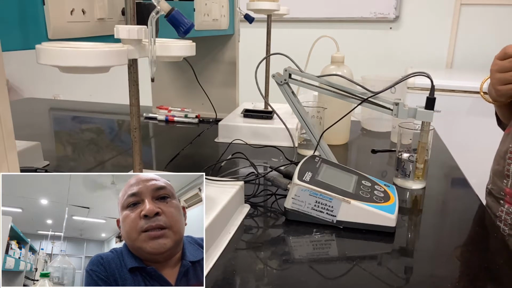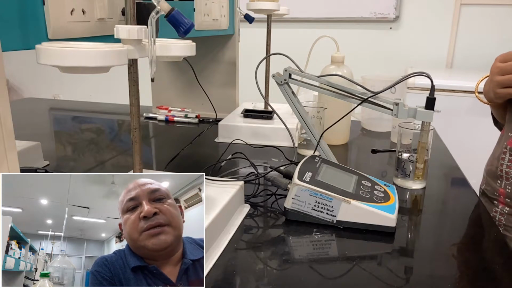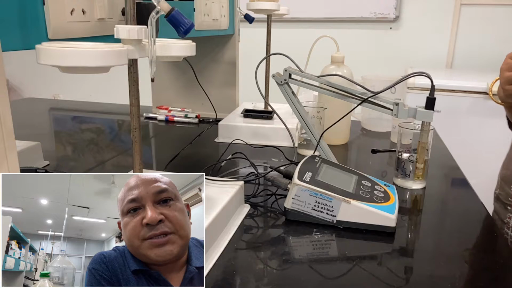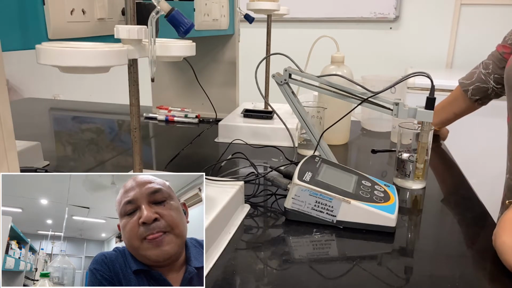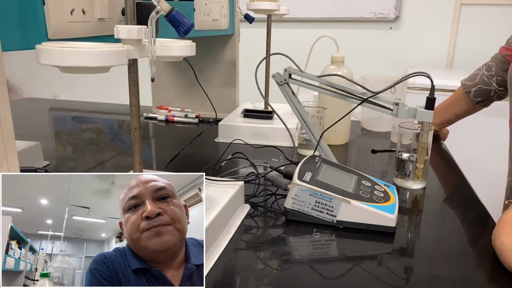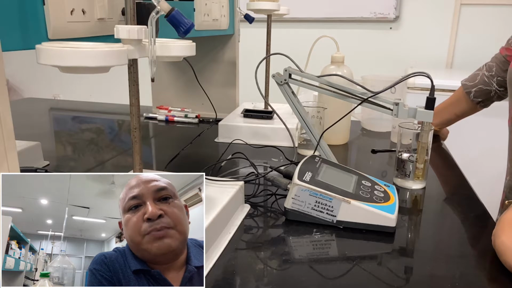Dear students, the experiment is going to be conductivity. Conductivity is the measurement of the presence of ions due to the presence of dissolved solids. The movement of ions is going to give the conductivity to the water itself. So a lot of dissolved solids, maybe due to fertilizers or soil erosion, should be avoided because it's going to hamper drinking or even cement construction purposes.